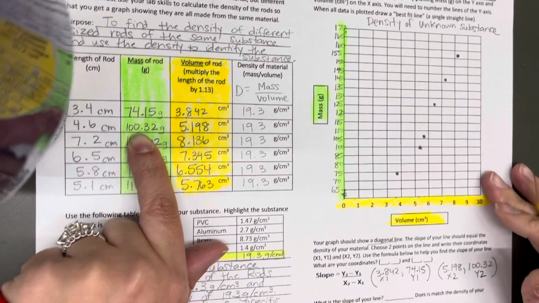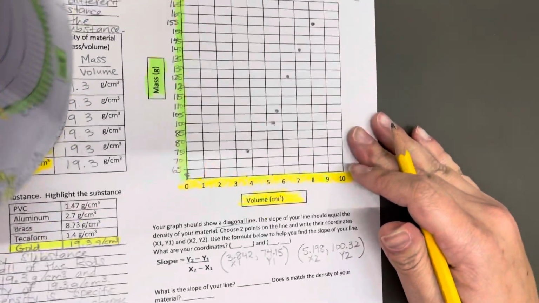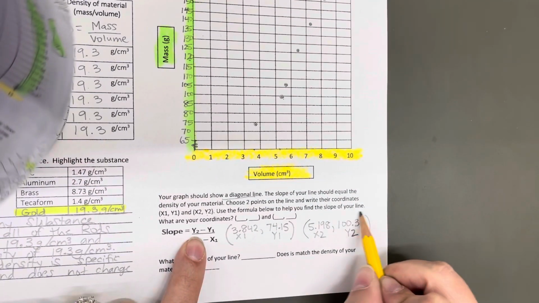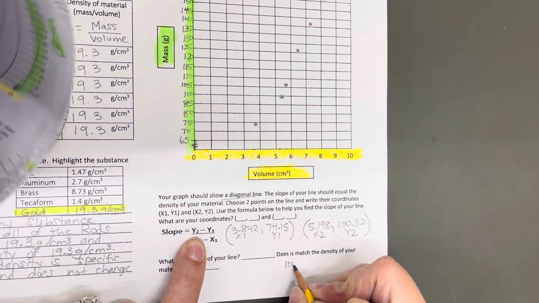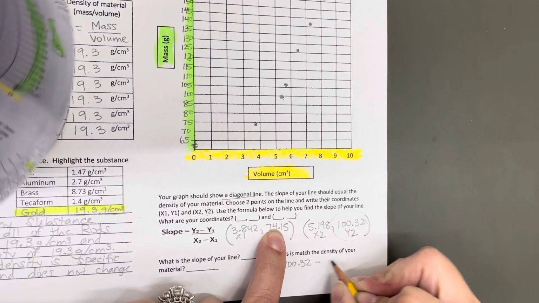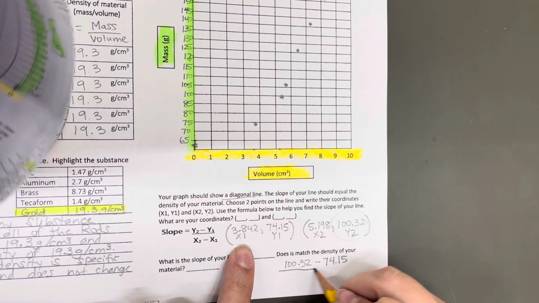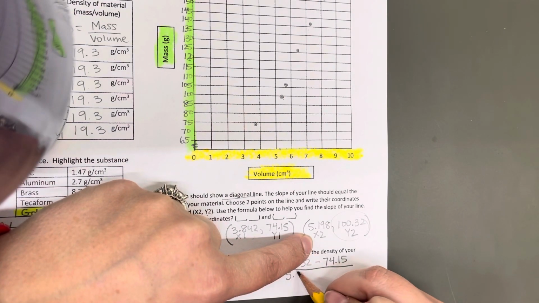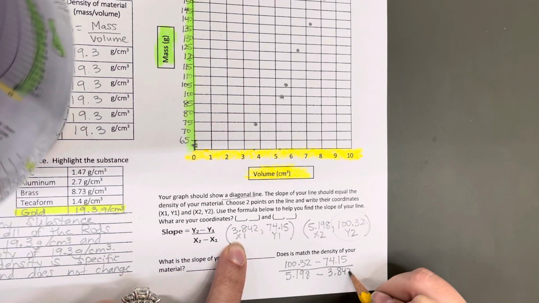Now this is where we're going to do a little bit of math in order to calculate the slope of this line. I'm going to take my y2 value, 100.32, and subtract my y1 value, 74.15, over my x2, 5.198, minus 3.842.